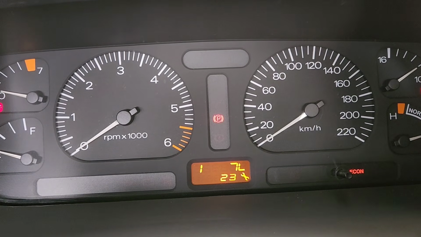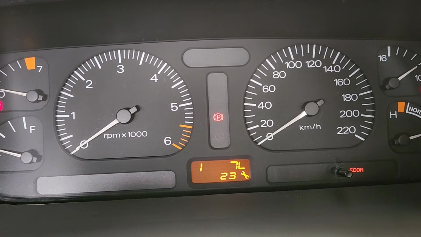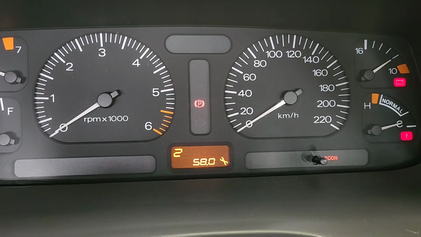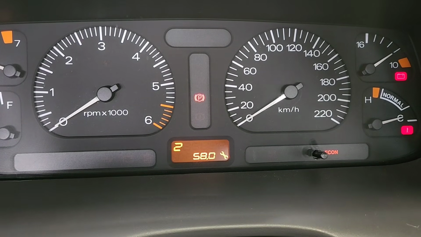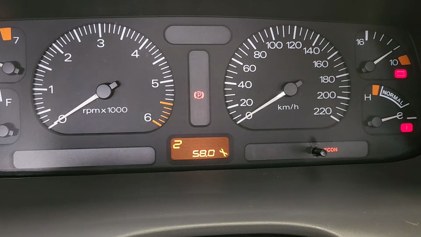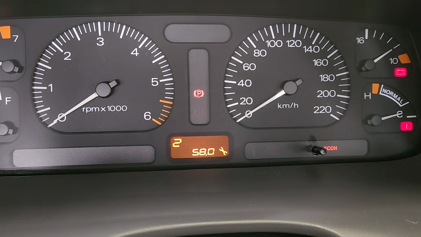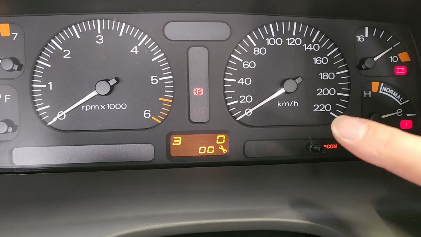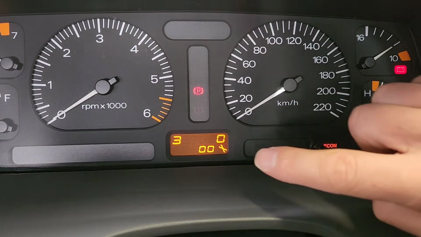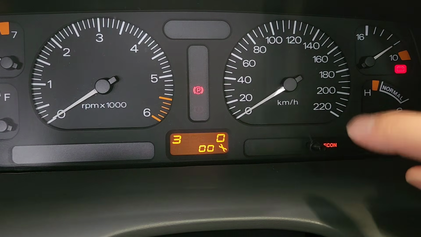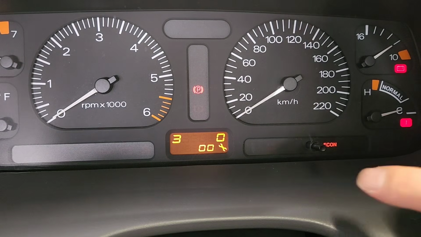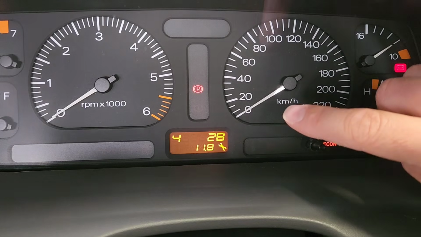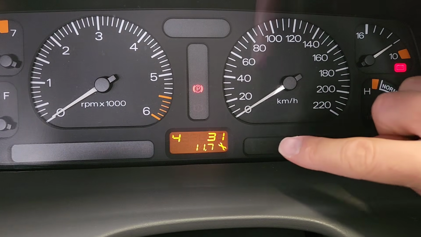So I've only got 7 litres of fuel left in the tank at the moment. So yeah, I need to fill up there. The second one, the bottom line, is just the coolant temperature. So yeah, 58 degrees. Press it again. The third one will be engine RPM at the top, and the bottom is the vehicle speed, once you're going.